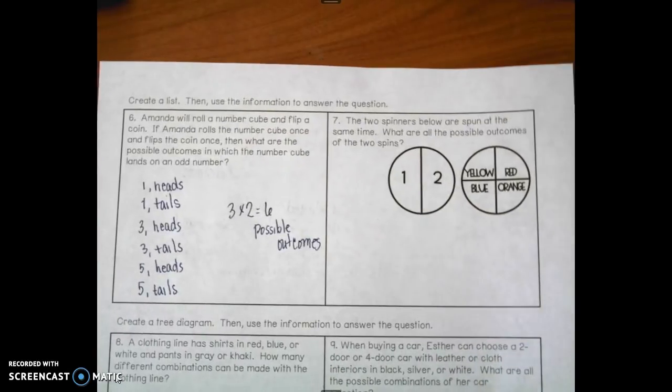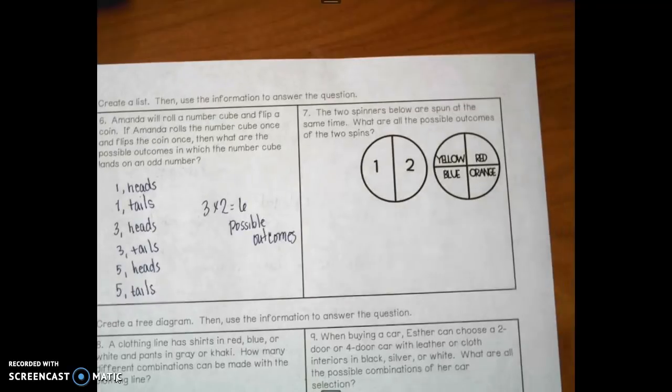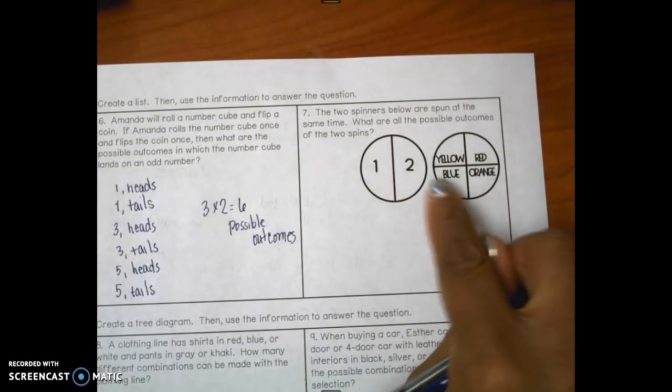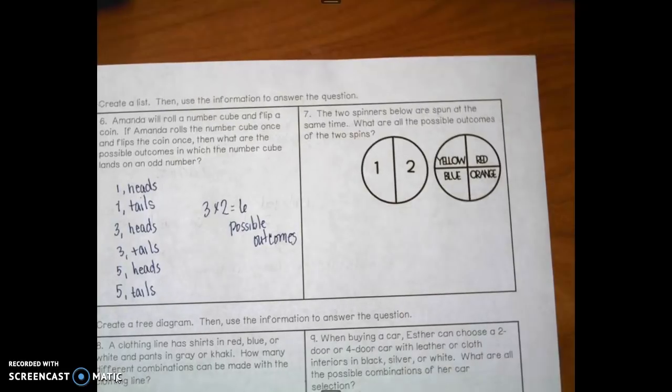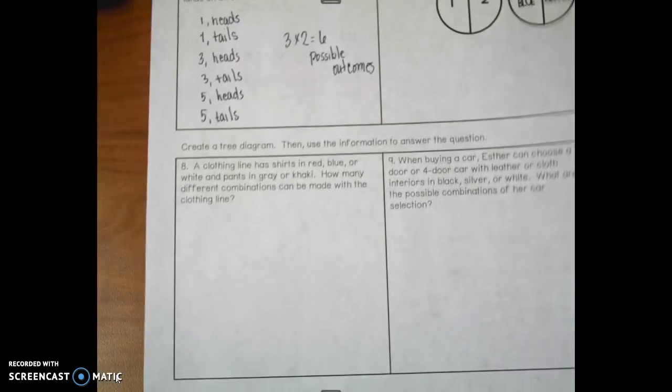The spinner below is spun at the same time. What are the possible outcomes? So again, I have 1 in yellow, 1 in red, 1 in blue, 1 in orange, 2 in yellow, 2 in blue, and so forth. So you guys are going to go ahead and do that one.